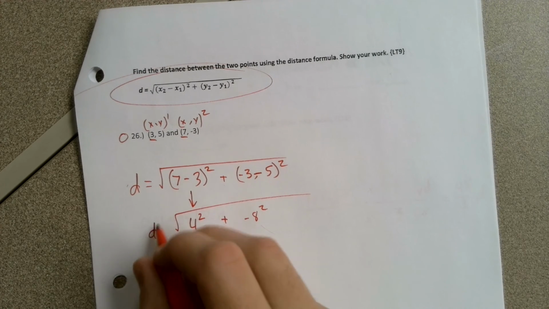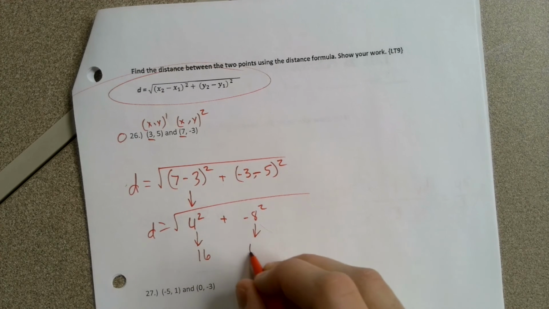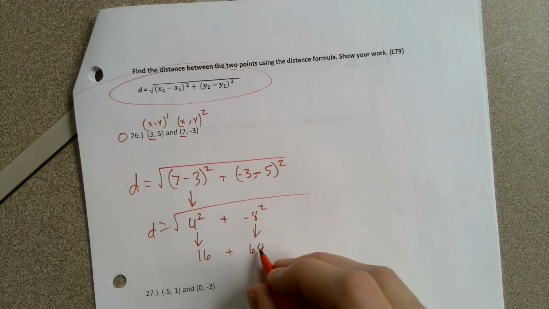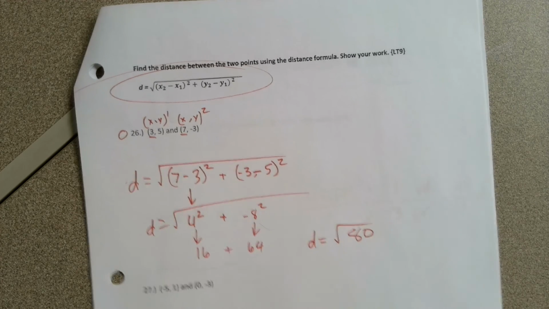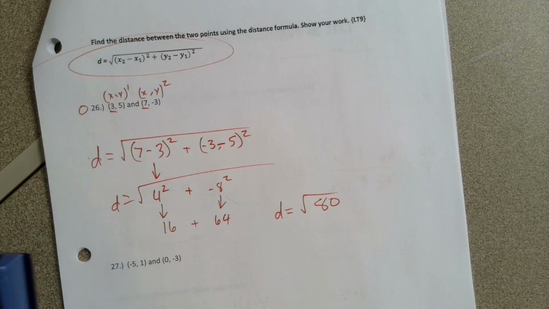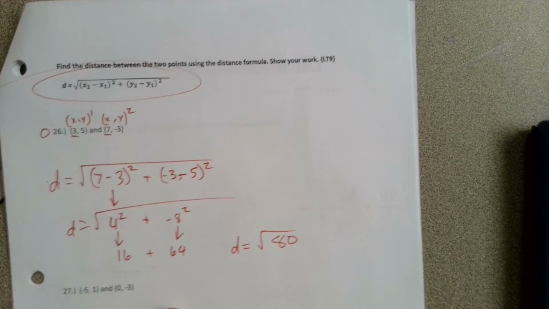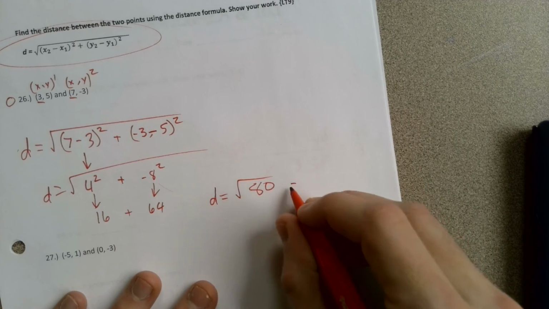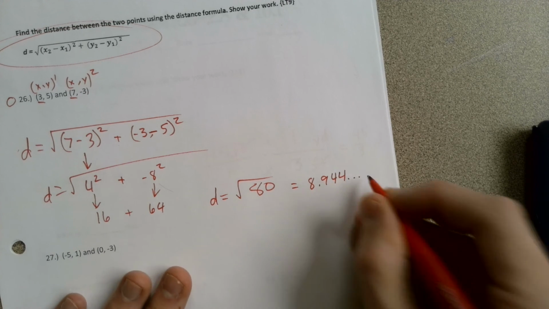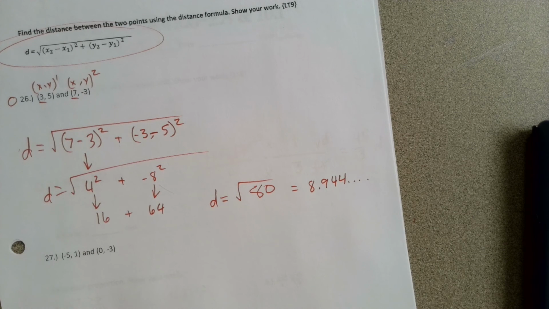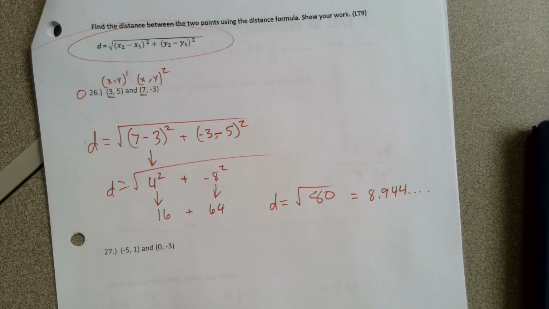We got the square root of that. D equals, now we go from here. This becomes 16. This becomes 64. Add those up. We get 80. So D is going to be the square root of 80. And I don't think that's going to be a nice even number for us. Well, actually, no, it isn't. So we could leave that as D equals the square root of 80, or say that equals 8.944. I'm going to leave it like that. That's that.